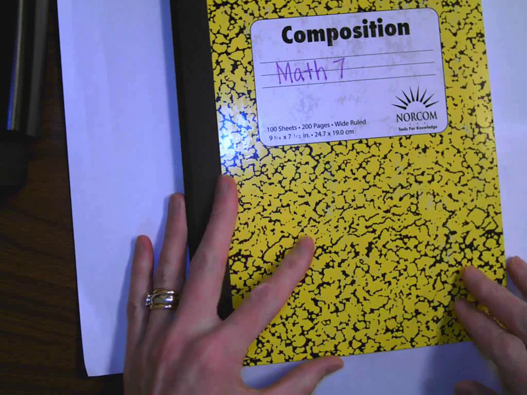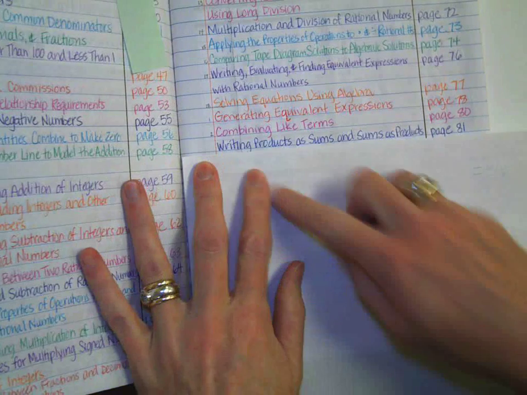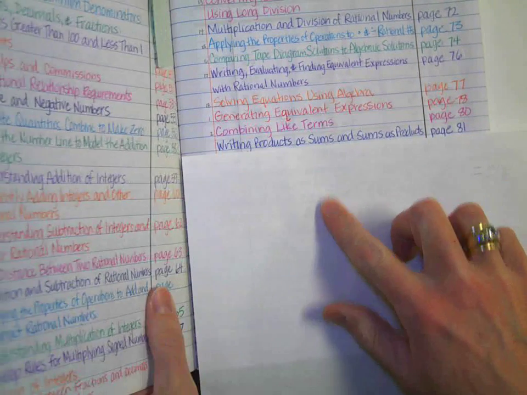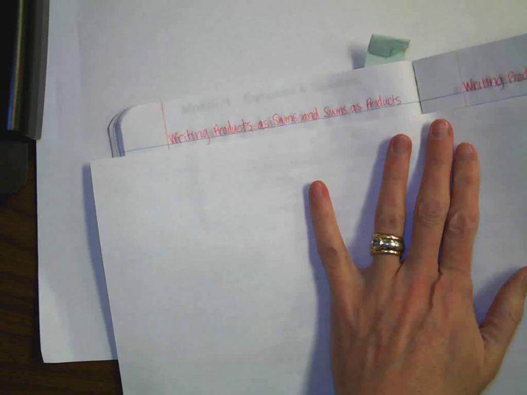Hello, Math 7 students. We are now starting Module 3, Lesson 3, and it is called Writing Products as Sums and Sums as Products. It can be found on page 81 of my comp book. So here we go with today's lesson.